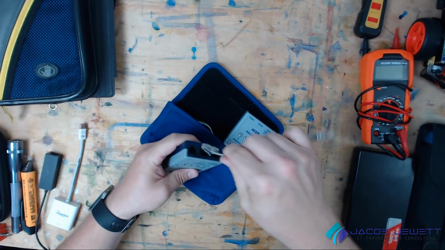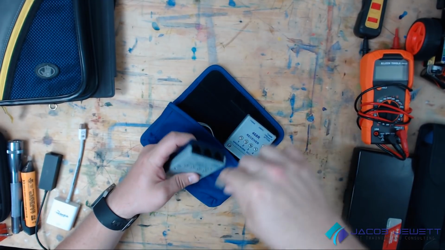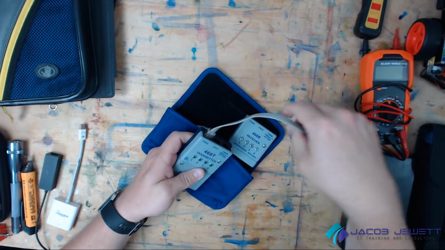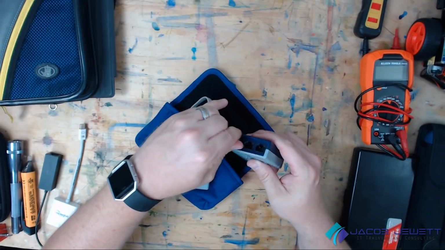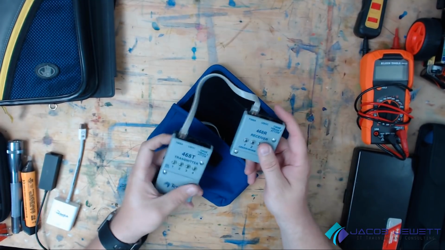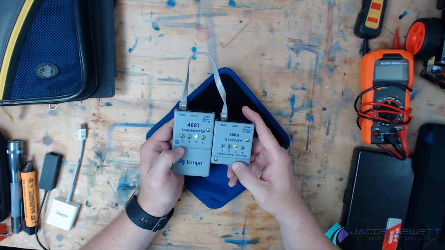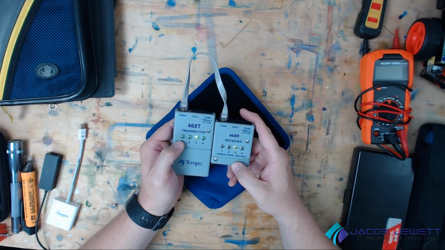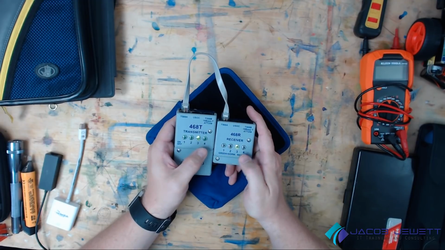So if I go to the T568A, which is a standard for wiring a network cable, and I go to the same one on the other one and I turn this on, this will tell me that my pairs are correct. Okay, so if I have my pairs correct, I should get 1, 2, 3, 4.